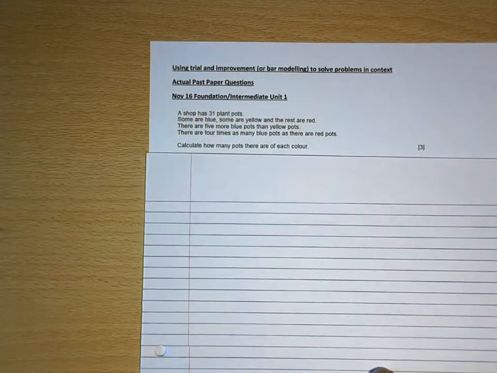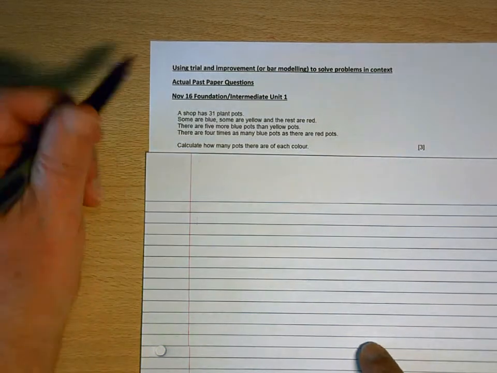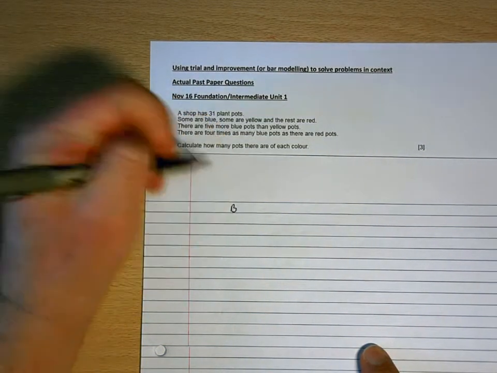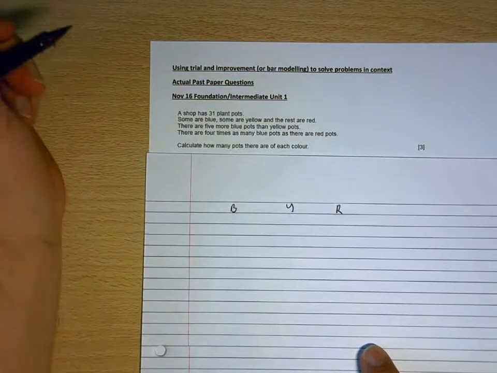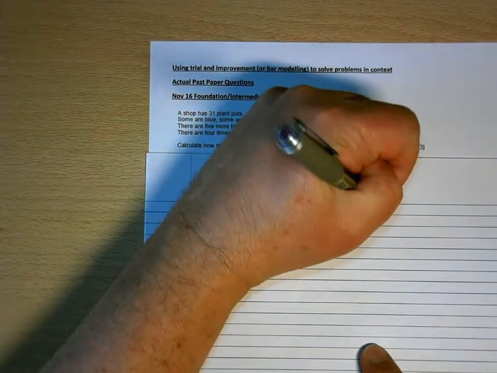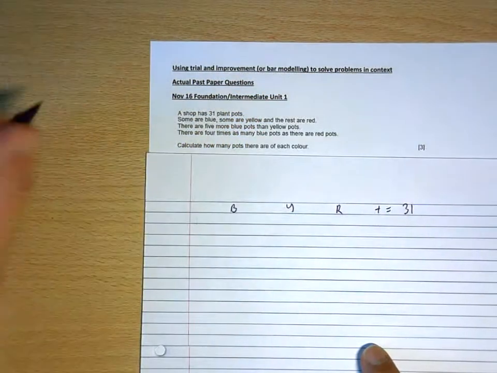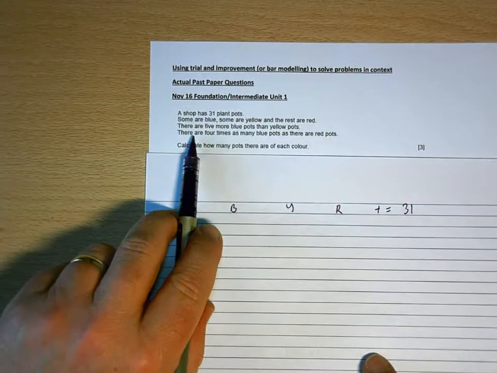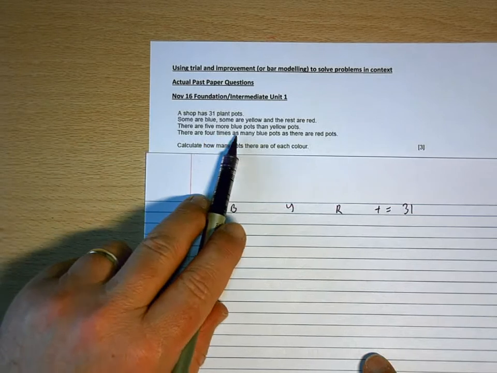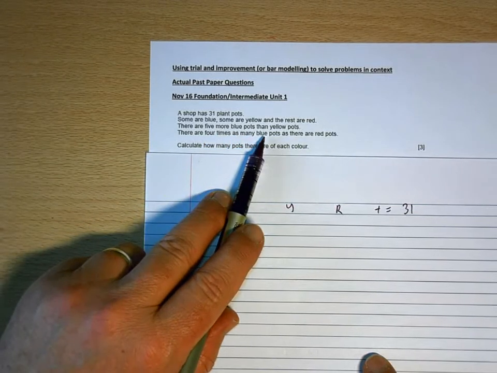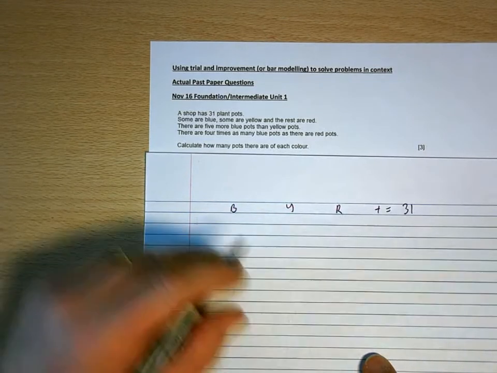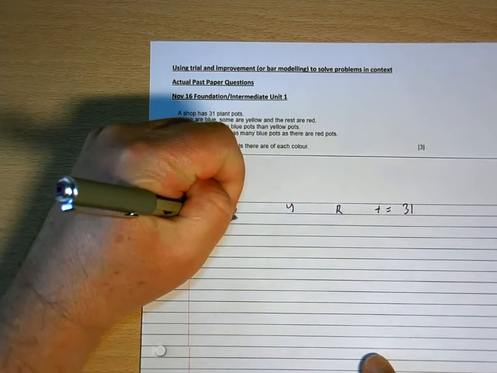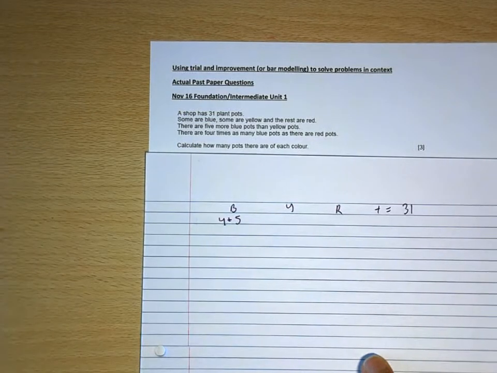So the first one, a shop has 31 plant pots. Some are blue, some are yellow, and the rest are red. And I know that they have to add up to give me 31. There are 5 more blue pots than yellow pots. So there are more blue than yellow. So if I add 5 to the yellow, it'll give me the blue.